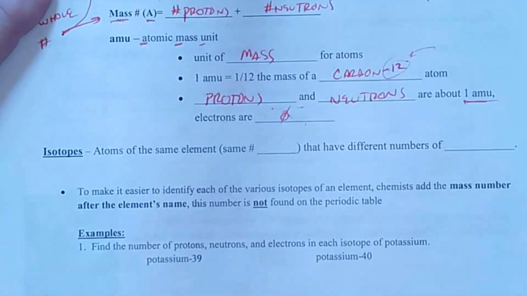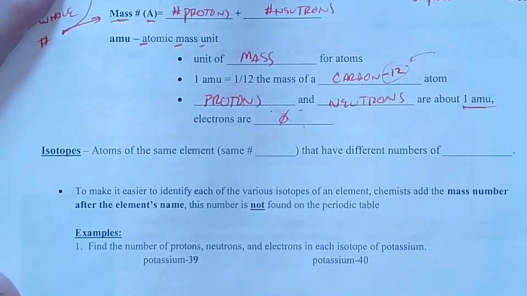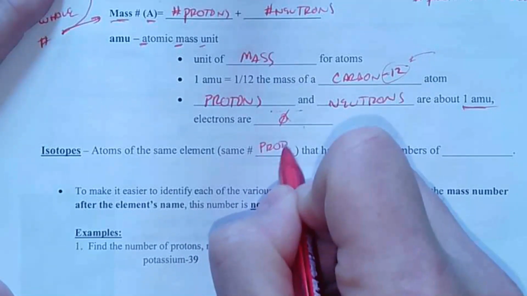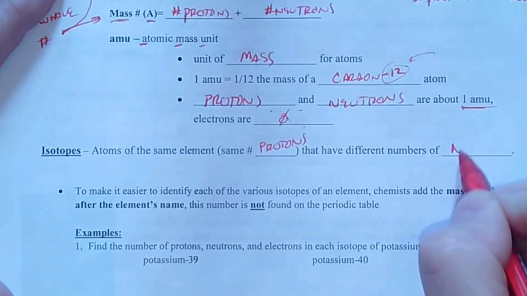Now, going on to talk about isotopes. Isotopes are atoms of the same element, which means they have the same number of protons, that have a different number of neutrons.